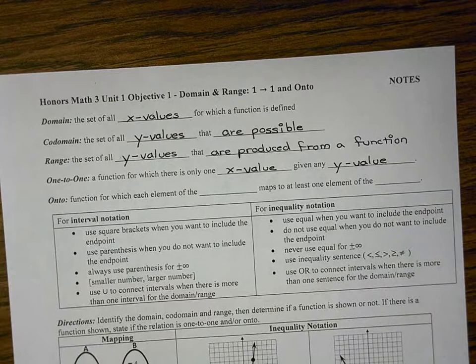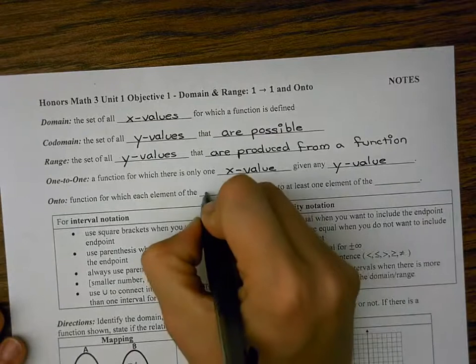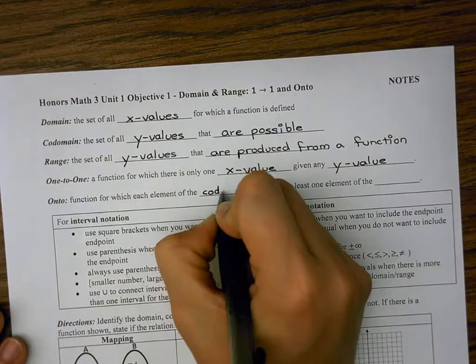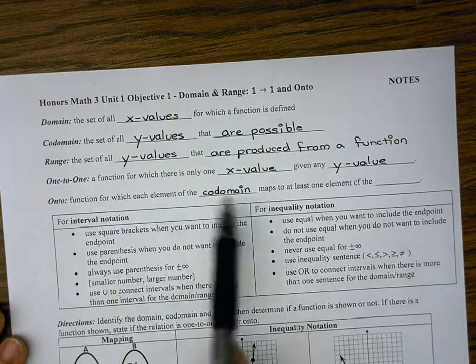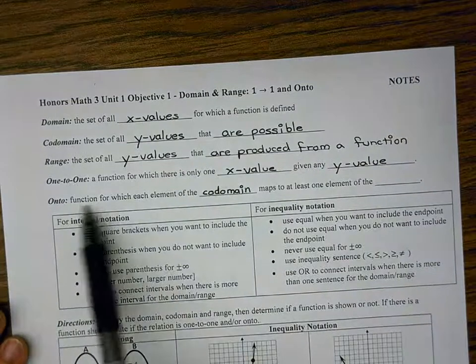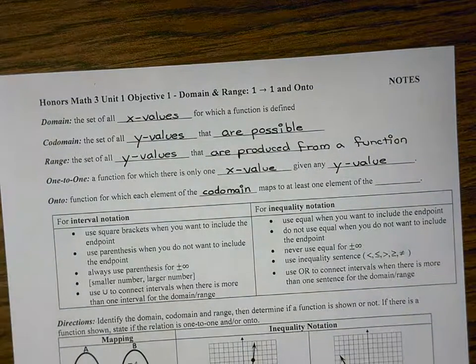One-to-one. So there's no doubles anywhere. And again, you'll see what that looks like in a bit. But so one-to-one. Onto is a function for which each element of the codomain, right?